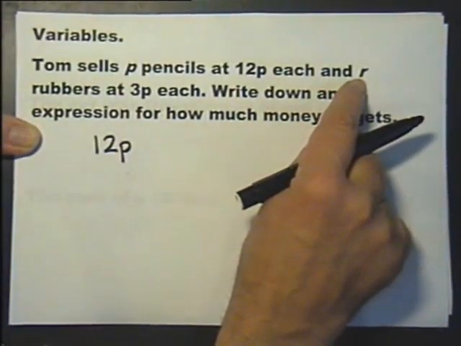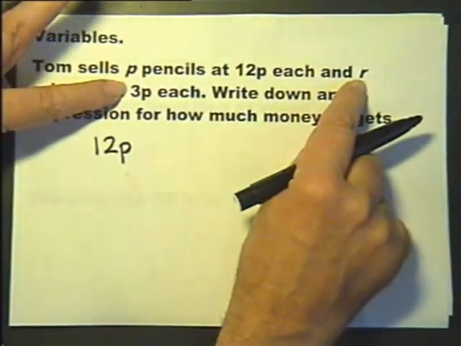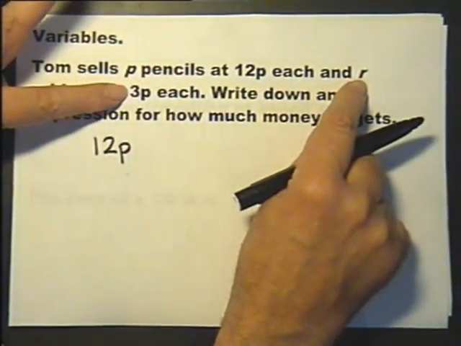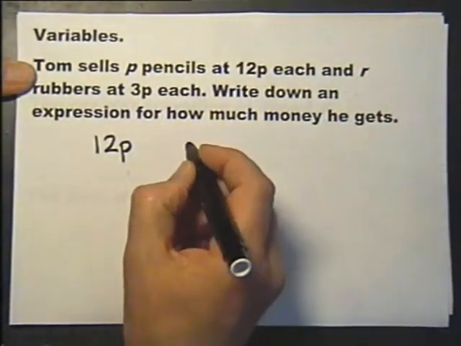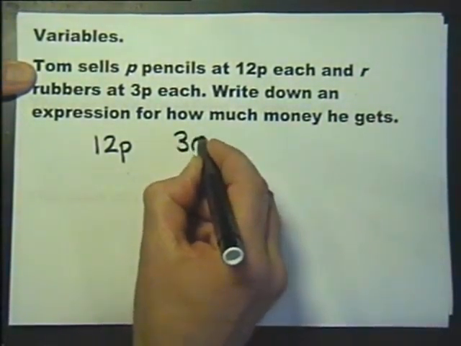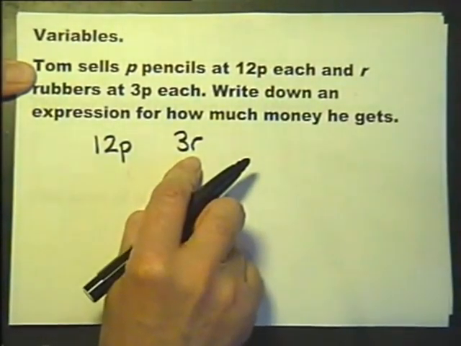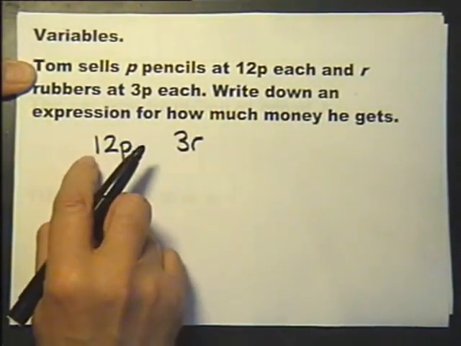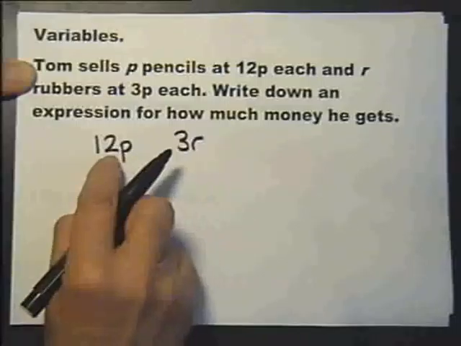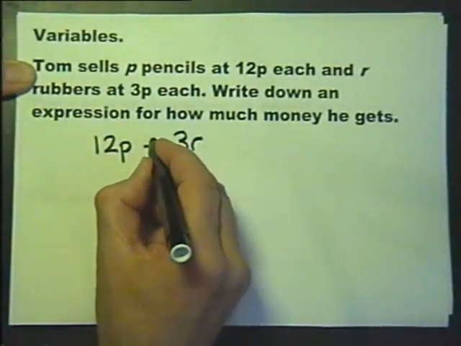R is the number of rubbers that he sells, and they're each 3p each. So if you multiply the number he sells by how much they cost, R times 3 or 3 times R, that is how much money he gets for his rubbers. It's all in pennies, so we don't need to bother about saying it's pence.